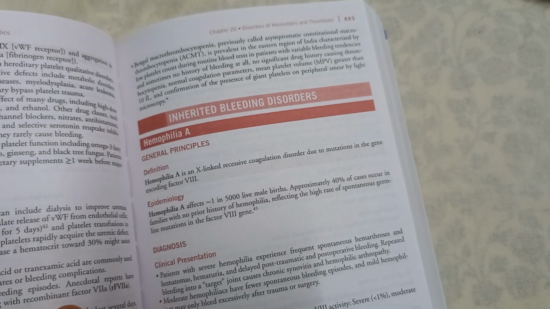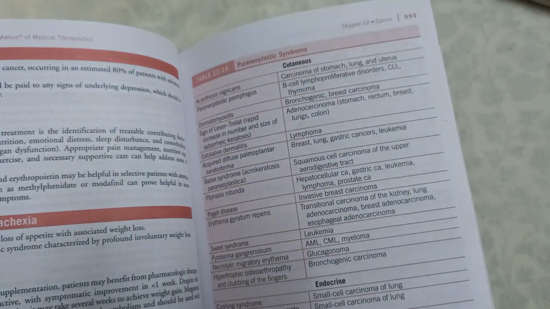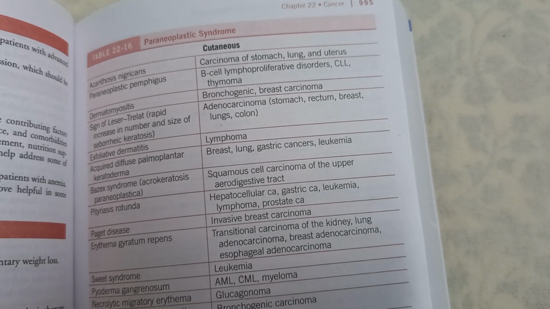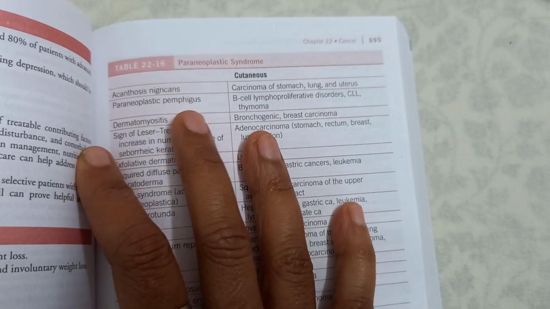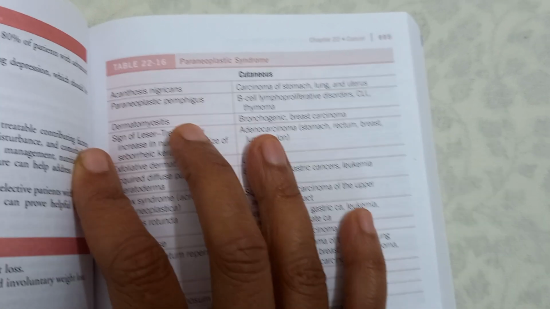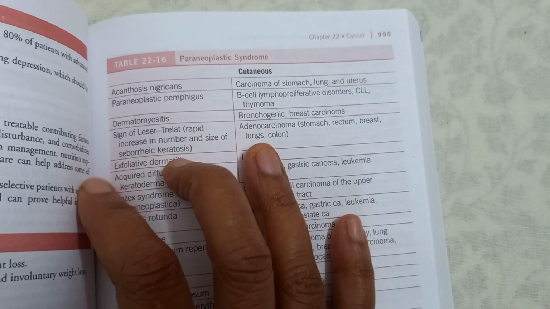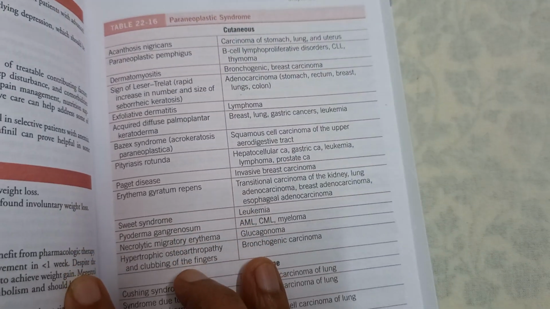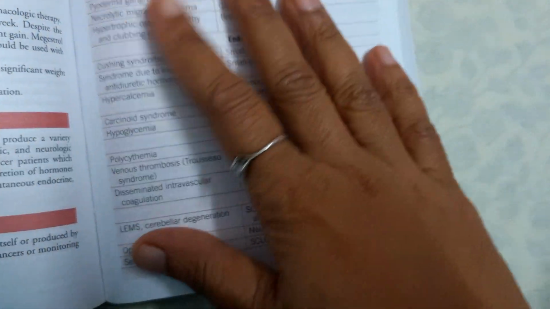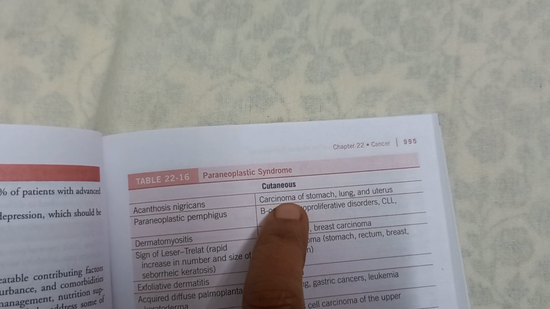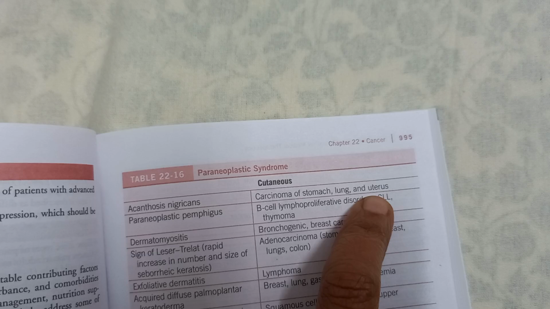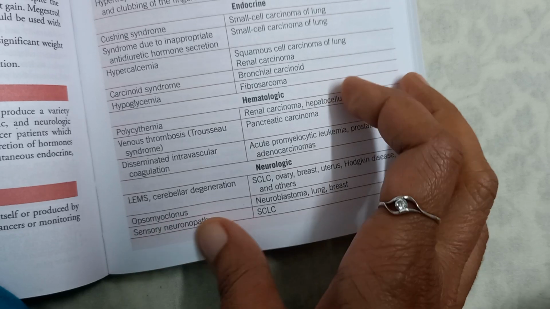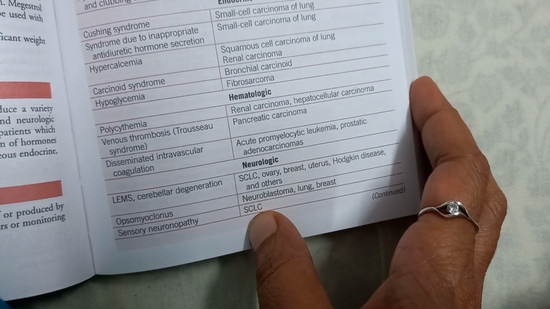Inherited bleeding disorders like hemophilia A, paraneoplastic syndromes, acanthosis nigricans, paraneoplastic pemphigus, dermatomyositis, so many other things which are paraneoplastic syndromes, and they can be caused because of what? As simple as an acanthosis nigricans, which can just be because of obesity or insulin resistance, can actually indicate carcinoma of stomach, lung, or uterus. Wow. What else do you have? Do you have sensory neuropathy? Then it can be SCLC.